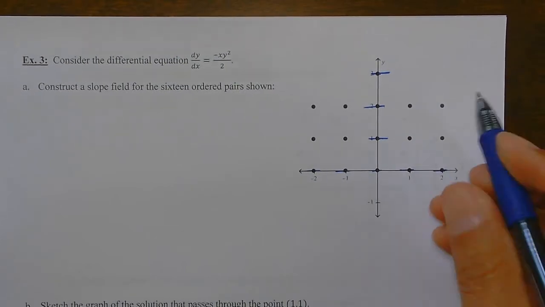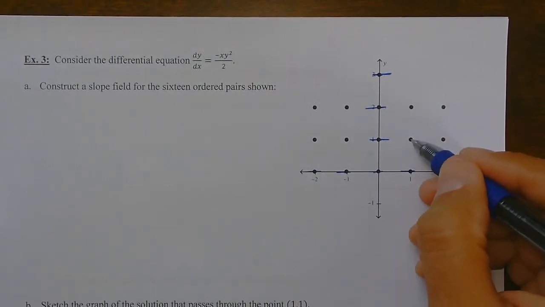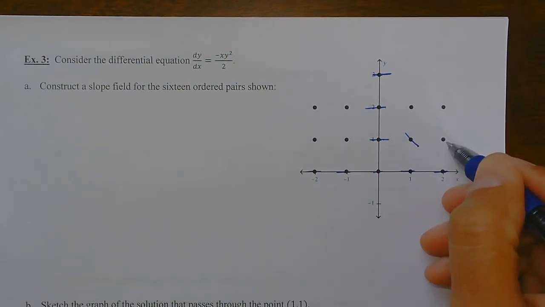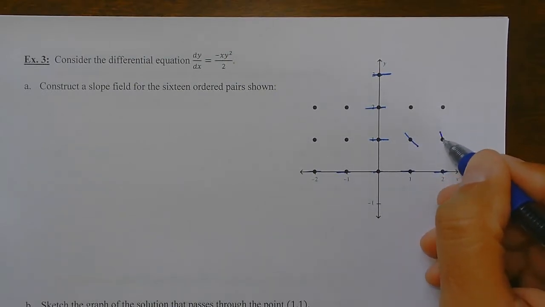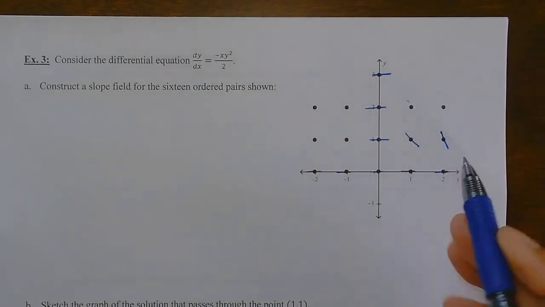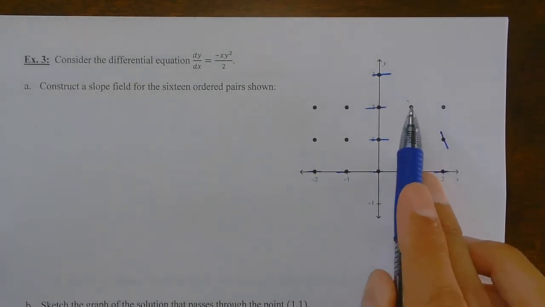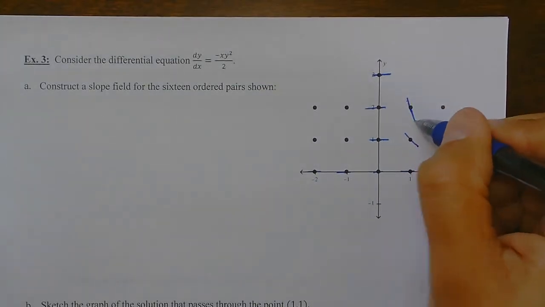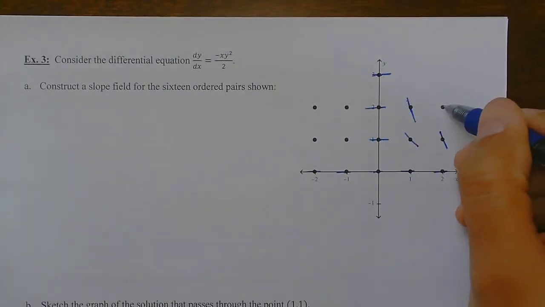At 2, 1 is a negative 1. This is a negative 2. Now, if that slope is negative 1, that slope right there is negative 2, so it should be steeper. This is a negative 4, so that one should be even steeper than that one. And the same thing is going to happen on this side.